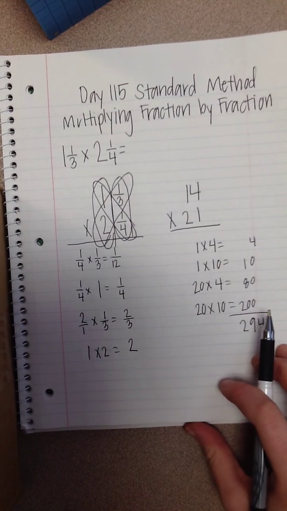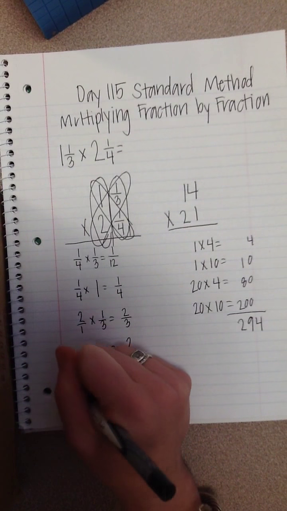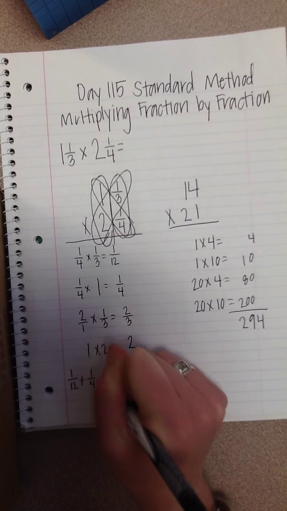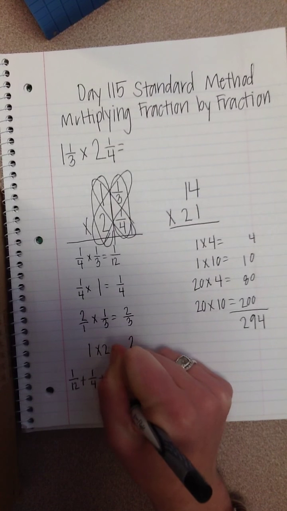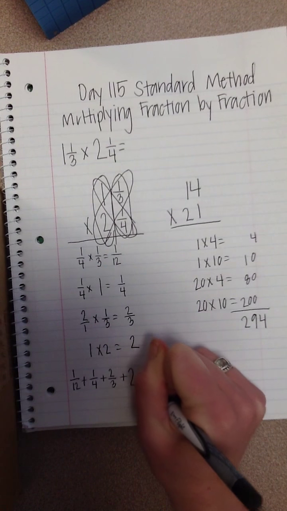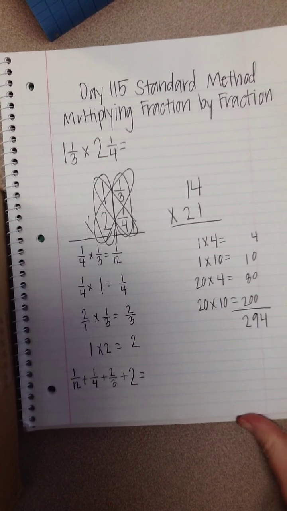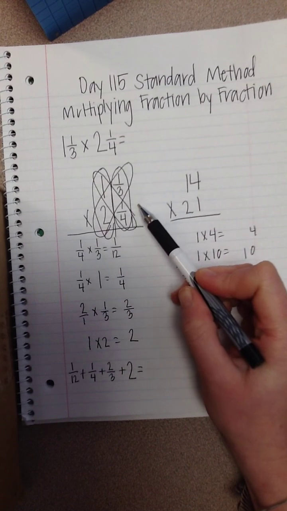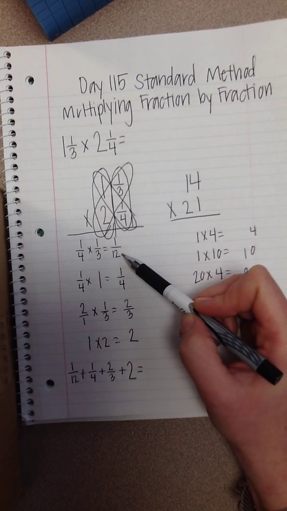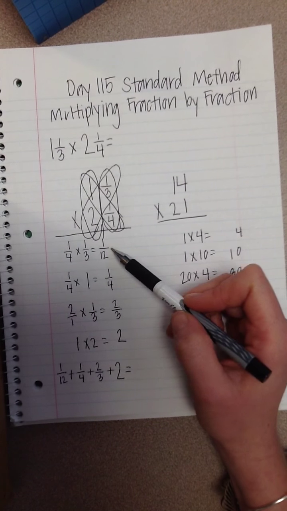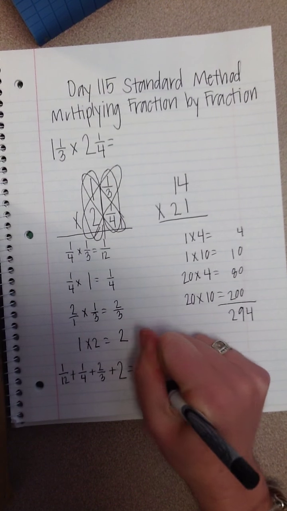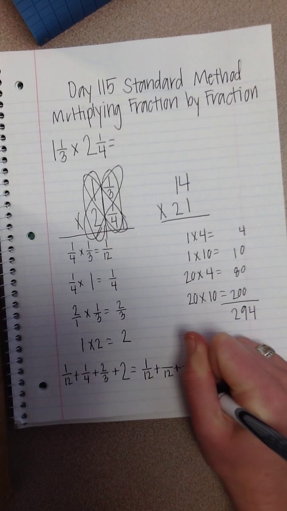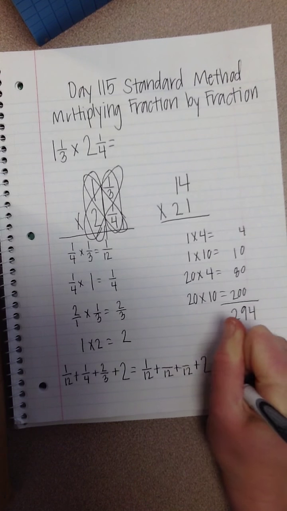Now what I'm going to do is I'm going to do 1/12 plus 1/4 plus 2/3 plus 2 wholes. I know my common denominator is going to be 12 because I normally go with the denominator I get when I multiply the two fractions together. We talked about this, and this was in the bottom right-hand corner the other day. So now I'm going to do 1 over 12 plus something over 12 plus something over 12 plus 2.